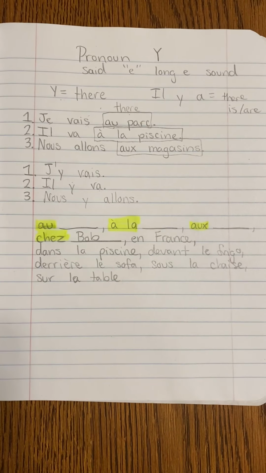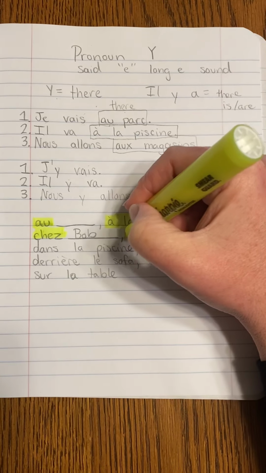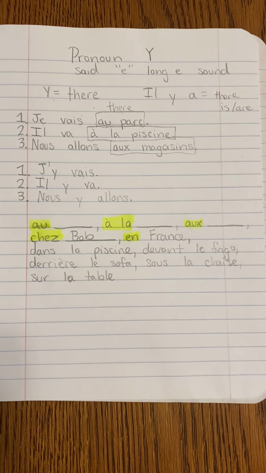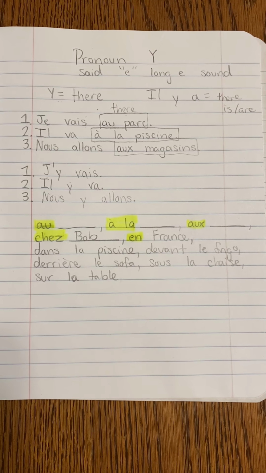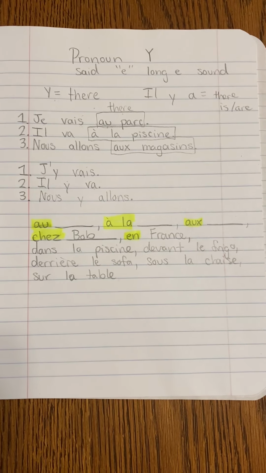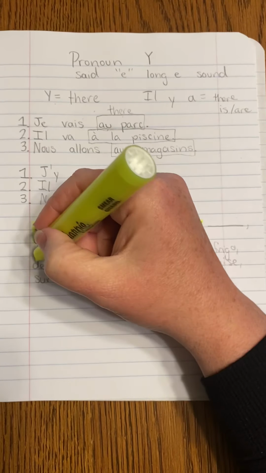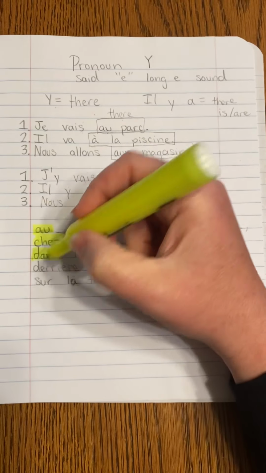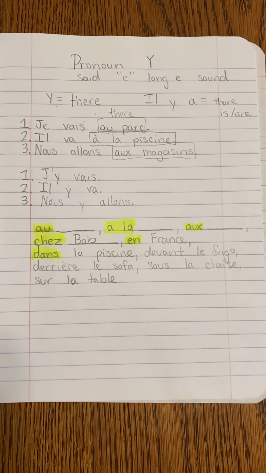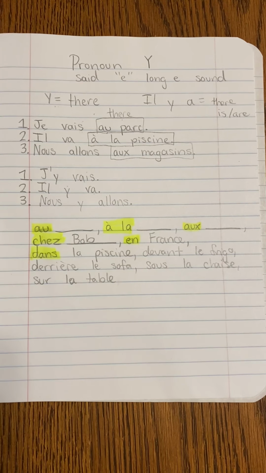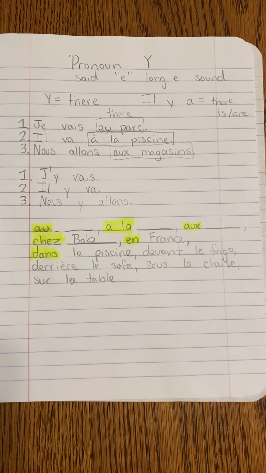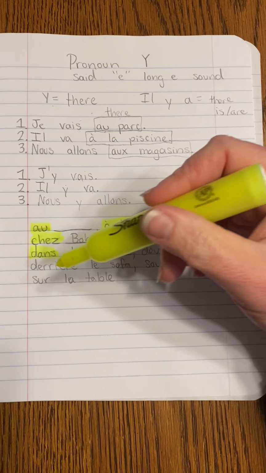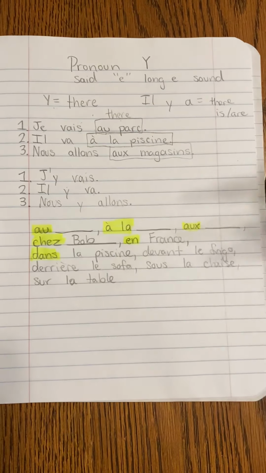So that's another place. En, because we use that with places like France, en France, like in France. They do things, whatever, there. Dans, another preposition, in. So dans la piscine, in the pool. So do you see the floaty or the toy in the pool? Yes, I see it there.